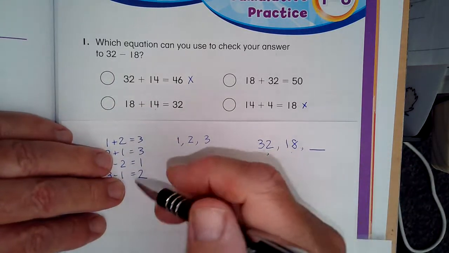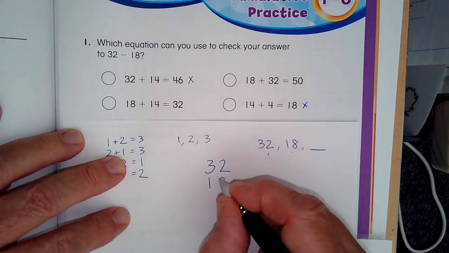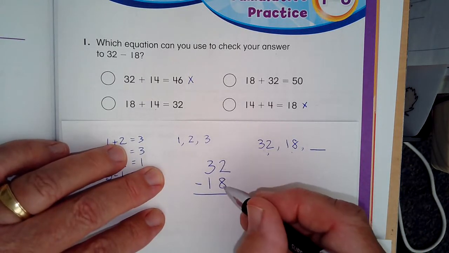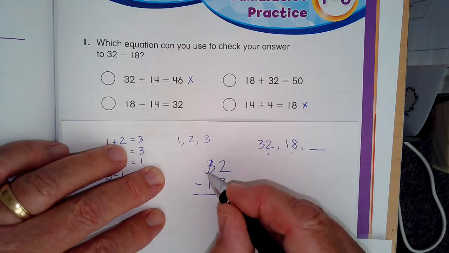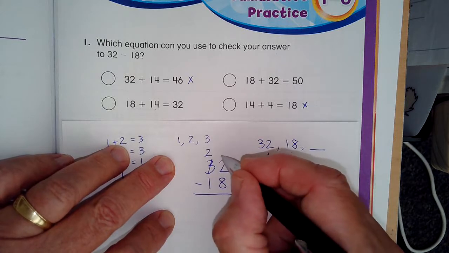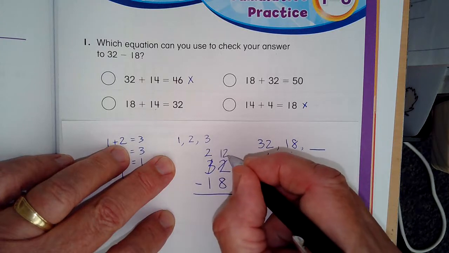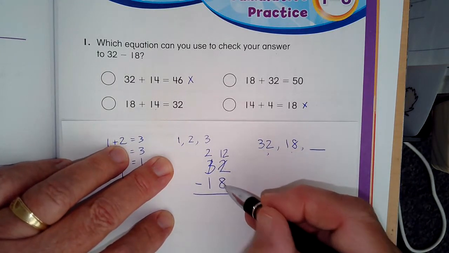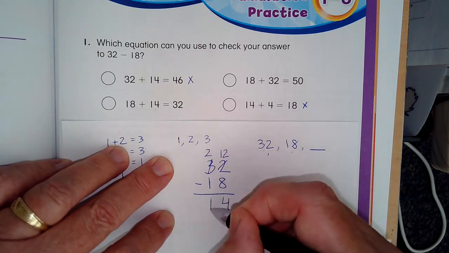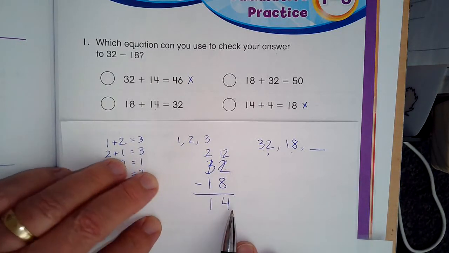All right, so now let's see. 32 minus 18. What I can do is I can just set this up as a problem. 32 minus 18. I don't have enough to take away 8 from 2, so I'm going to take one of these sets of 10, right? That leaves me with 2 sets of 10, and now I put that 10 over here. I don't have 2 anymore. Now I have 12. 12 minus 8 is 4. 2 minus 1 is 1. So 32 minus 18 is 14.